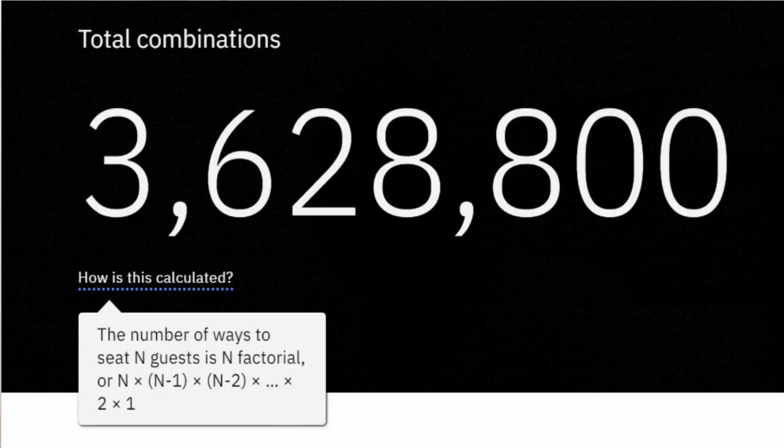It is more than 3 million combinations. There is a possibility of 3 million total combinations. Just imagine, if only 10 people, the combinations can be 3 million. And if it is a larger problem, it's a big problem. If there are not 10 people but 100 people, and the optimal combination needs to be found out.